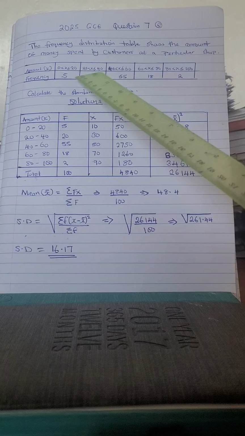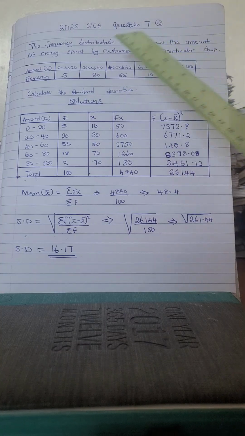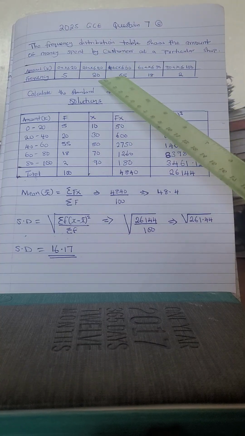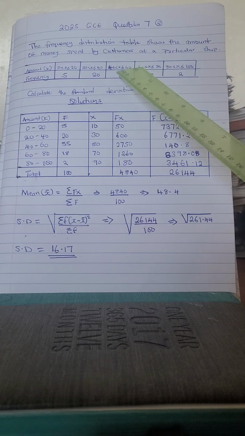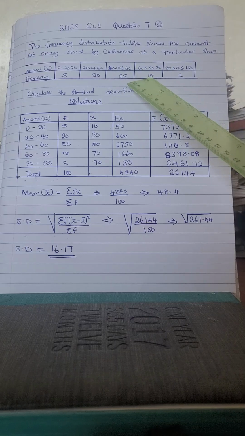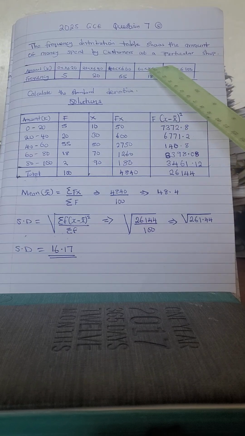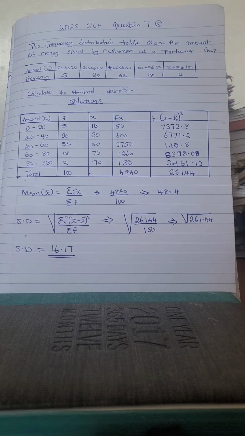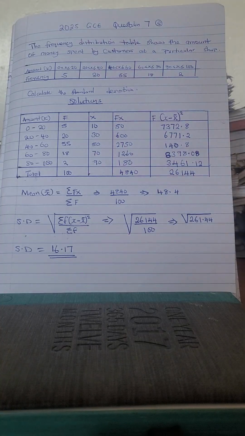Those who spent 20 kwacha to 40 kwacha were 20. Those who spent 40 to 60 kwacha were 55. Those who spent 60 to 80 kwacha were 18. And those who spent 80 to 100 kwacha were just 2. Then the question says, calculate the standard deviation.